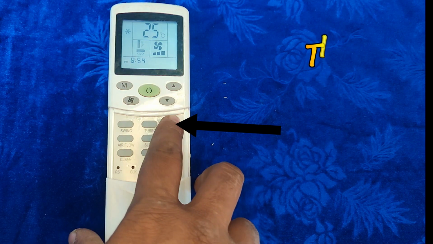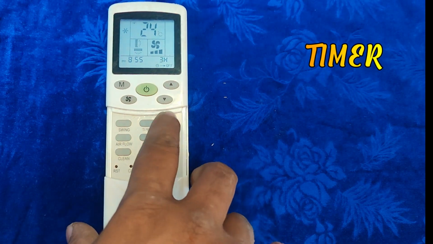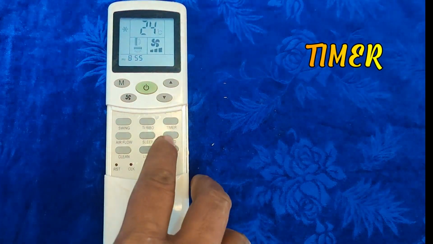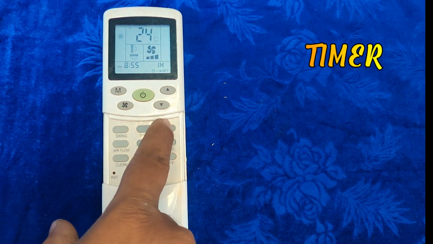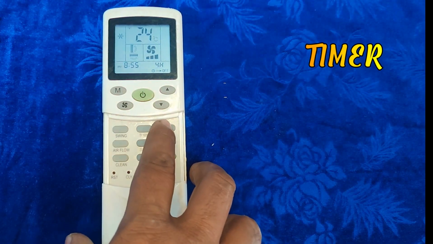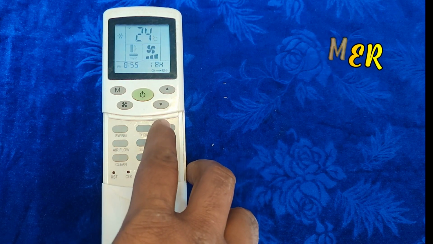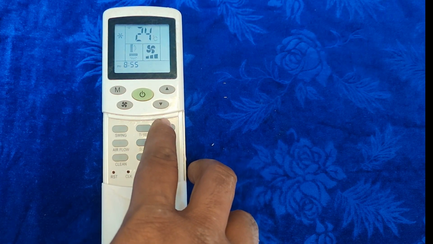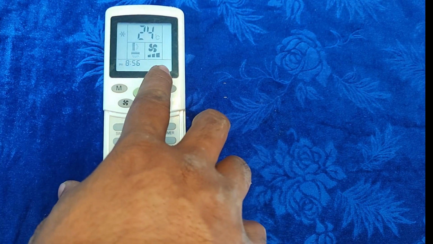Next button is timer. You can set the timer by pressing the timer button. You can set the timer from half an hour to 24 hours. It is very easy to set the timer. Just point at your AC and set the timer. It automatically sets in that time. And if you want to turn off the timer, then you can turn off the timer completely by pressing the on and off button.